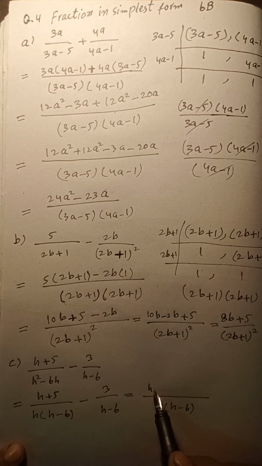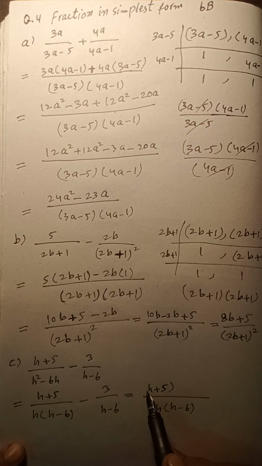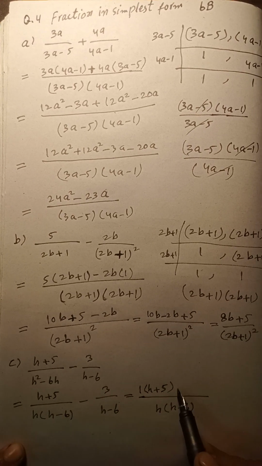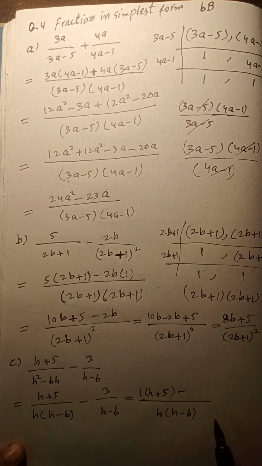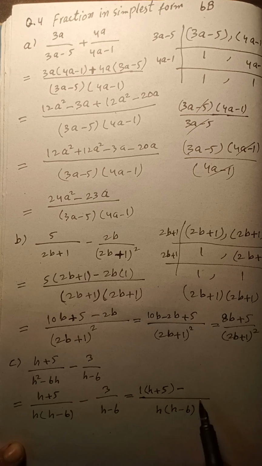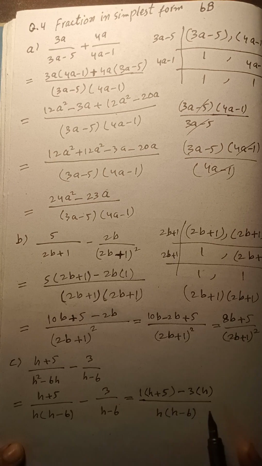We will write here h plus 5 multiplied by 1, and this minus sign will be written here. When this whole LCM is divided by h minus 6, h minus 6 will be cancelled and h will remain here. So we will multiply this h by 3.